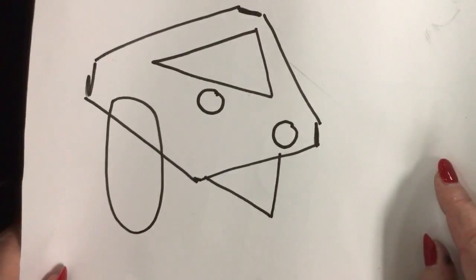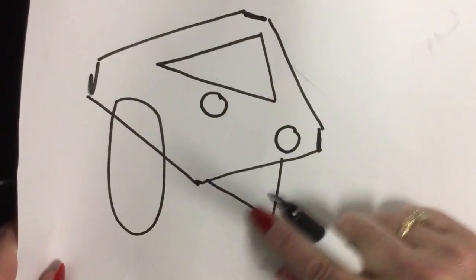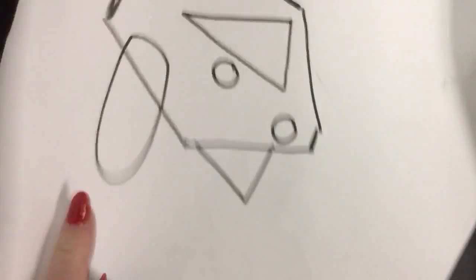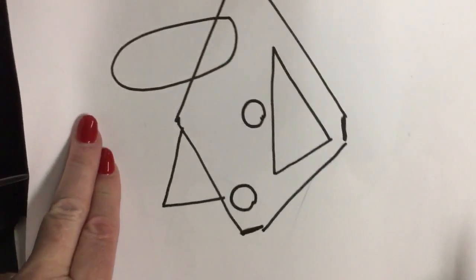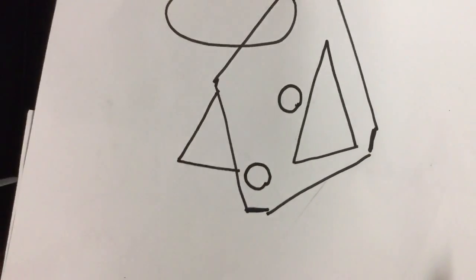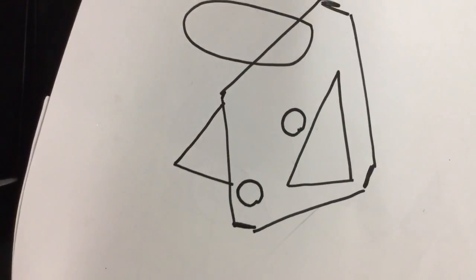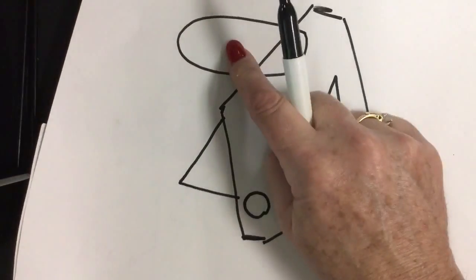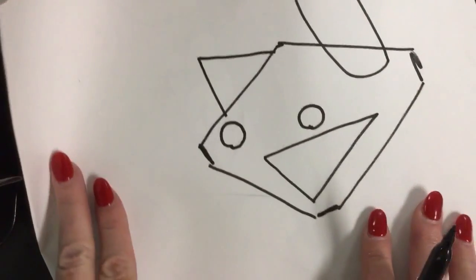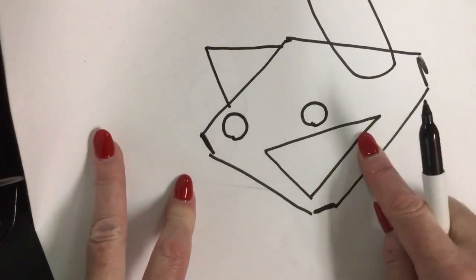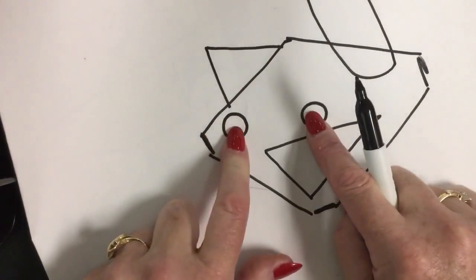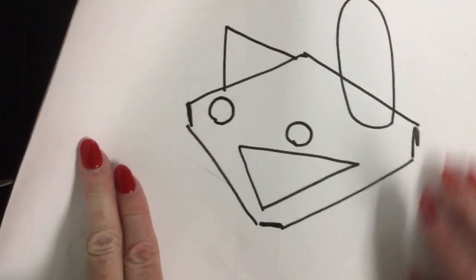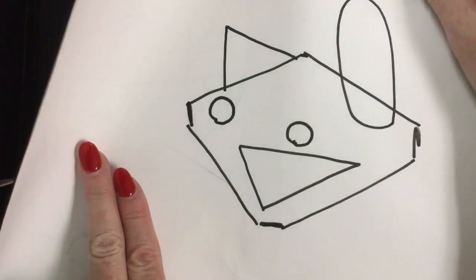And you're going to just look at yours. Now, everyone's is going to be different. Yours is not going to look like mine because you could put it anywhere you want. And you're just going to turn it to decide which is the best way for your eyes, nose, mouth. And what could be the mouth? You might not want this to be the mouth. Maybe you turn it this way and this now becomes your mouth. These could be your eyes or these could be your eyes. So it doesn't matter. The shapes are just giving you an idea.